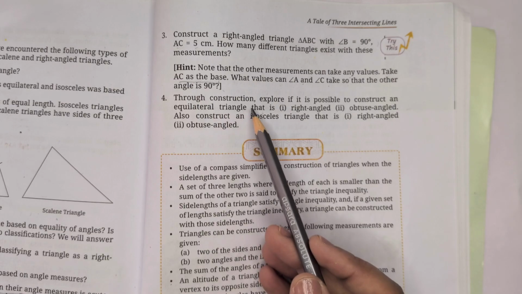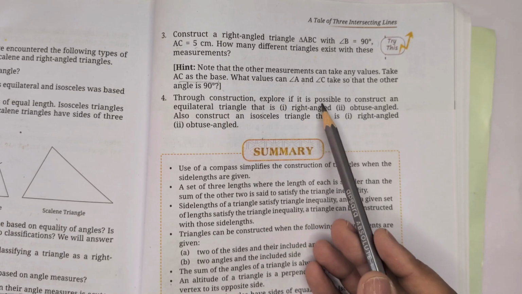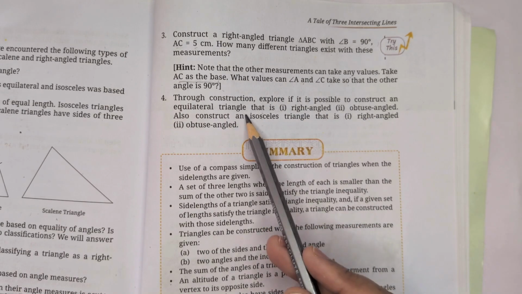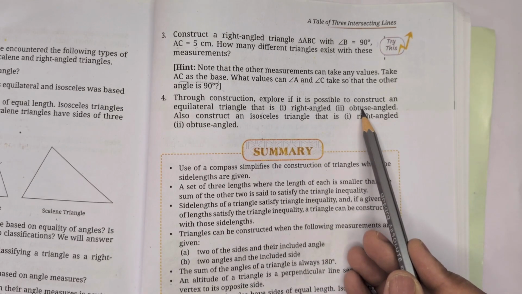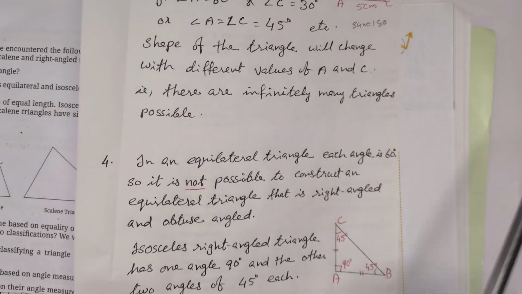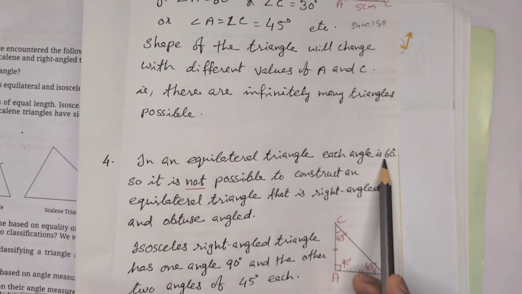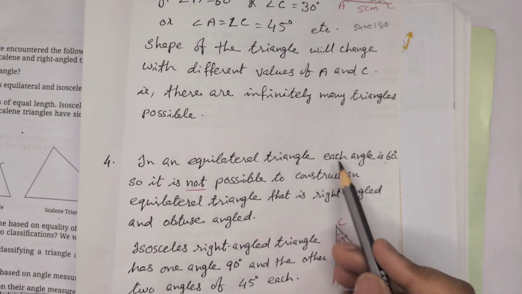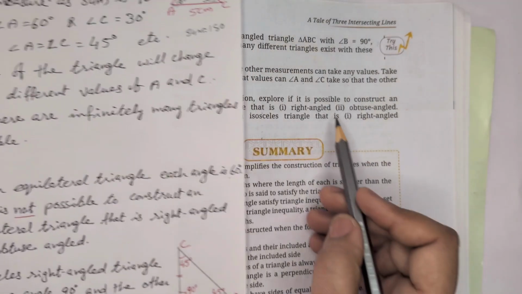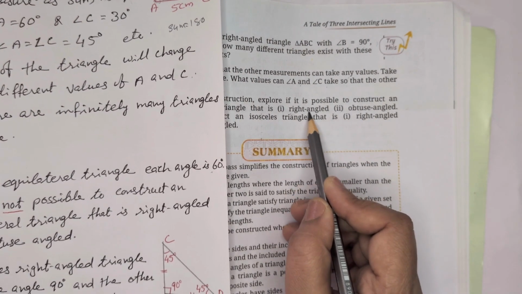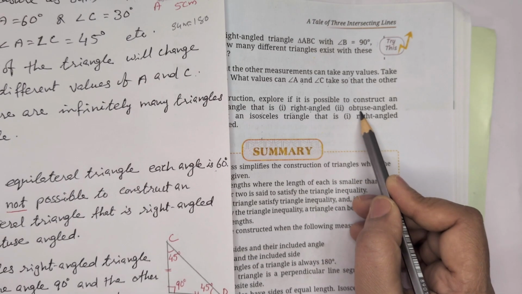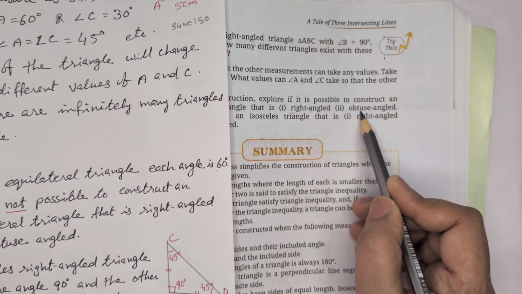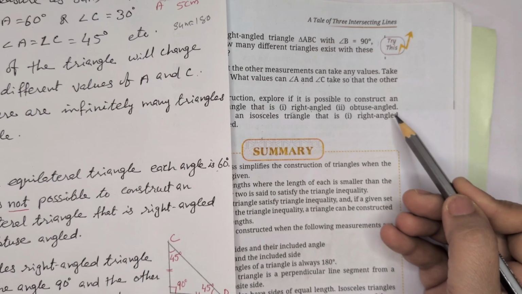Now the fourth question. Through construction, explore if it is possible to construct an equilateral triangle that is right angled or obtuse angled. In an equilateral triangle, the angle is always 60 degrees. But a right angle means one angle is already 90 degrees, and an obtuse angle means more than 90 degrees. So it is not possible at all.